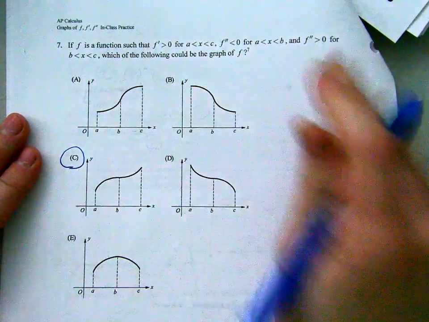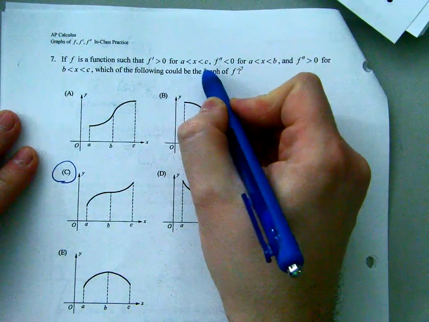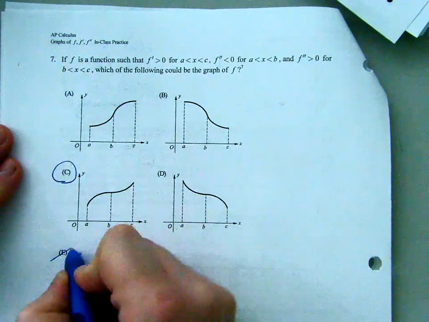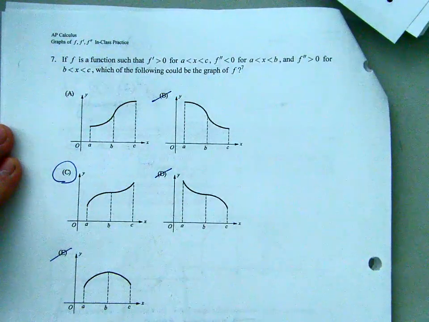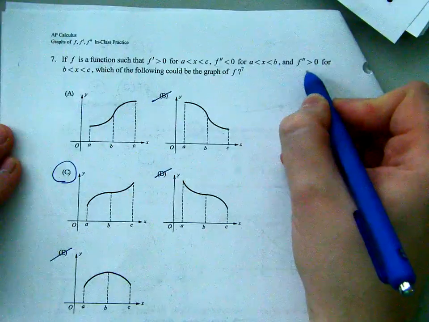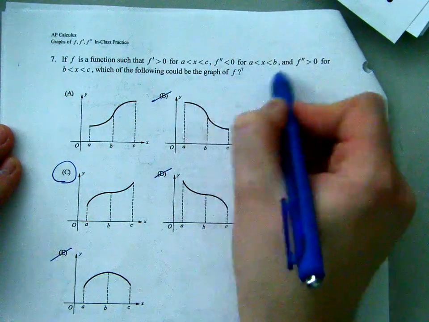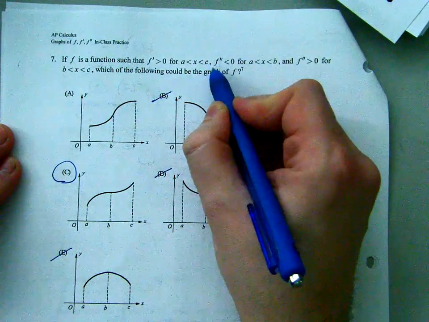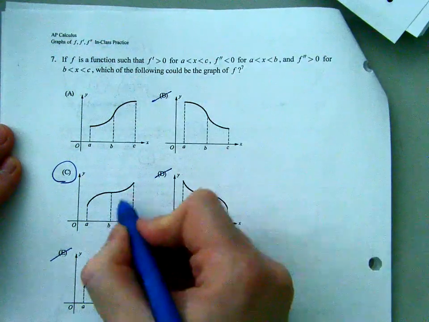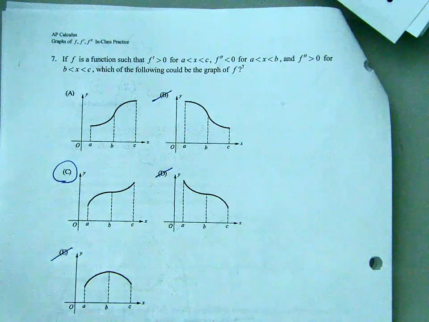So, let's see. I am telling you that f prime is positive between A and C, so we need to be increasing between A and C, increasing everywhere. I actually think that narrows it down to just either A or C. Then we're saying between A and B, f double prime is positive, so I need to be concave. Wait, hold on. No. It's saying f double prime is negative between A and B, so I need to be concave down there. F double prime is positive between B and C, so I need to be concave up there. That is happening in C. It is not happening in A, so we're going to go with letter C for that.